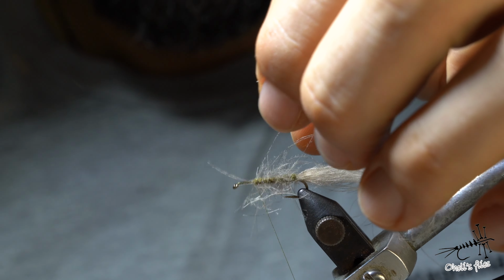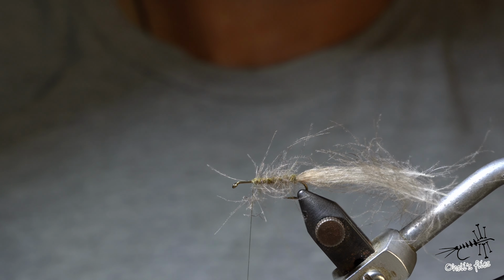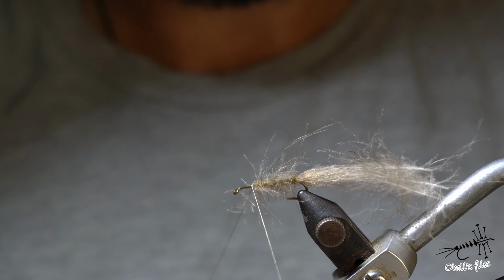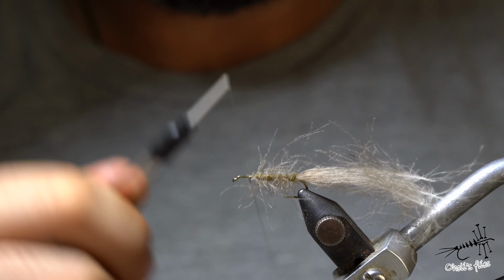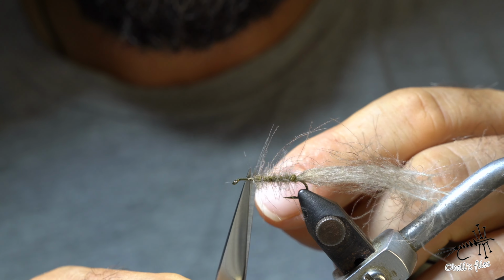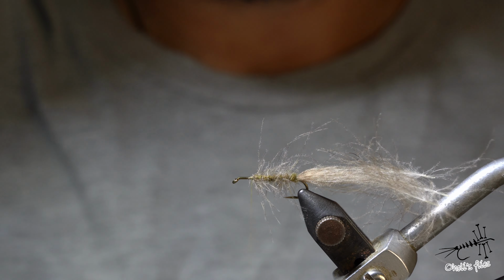Now when you reach this end, you rotate the bobbin holder around the dubbing loop and make a couple of wraps. I'm doing this because GSP is slippery, and by rotating and then securing it, locking it, I just make an almost indestructible fly.